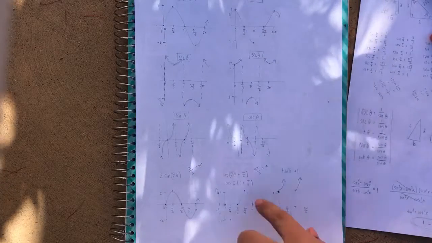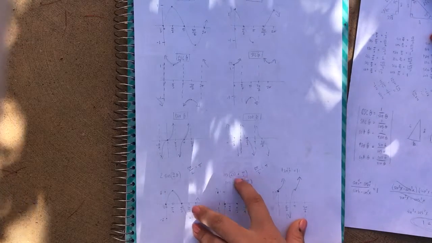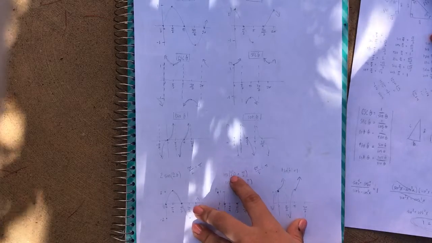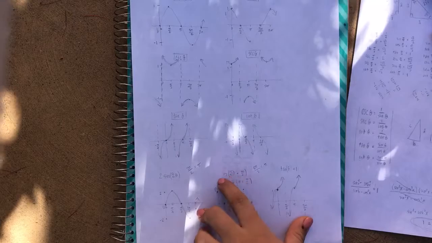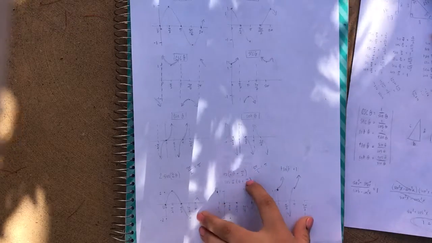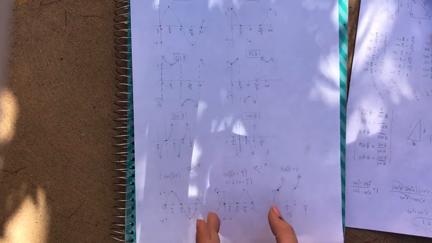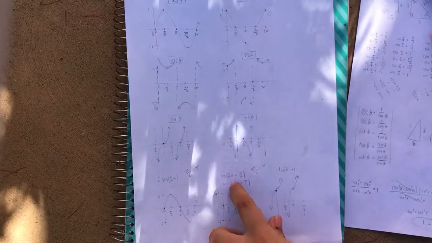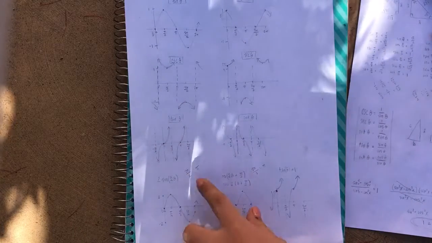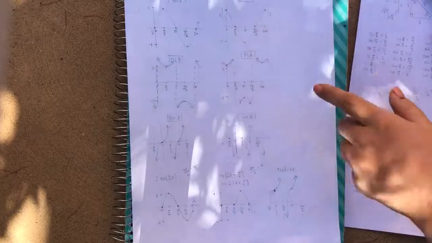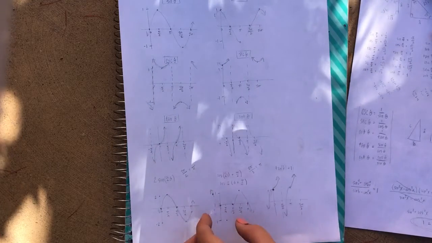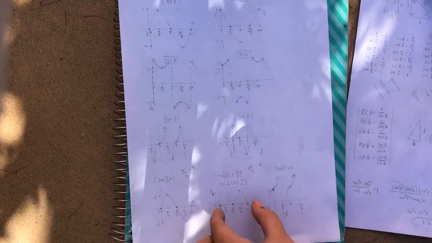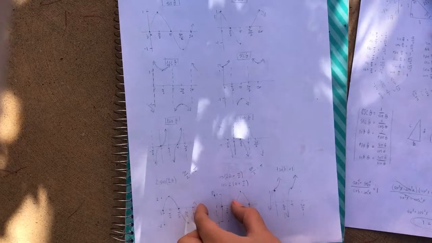And then here we have a horizontal shift and a change in period. You have to take the 2 out to get this horizontal shift. Plus pi over 4 means pi over 4 to the left, and this 2 here means that the period is going to be changed again. So 2 pi is cosine's period. 2 pi divided by 2 is equal to pi. You split it up into 4 pieces. Again, you'd graph it like normal, except you move everything pi over 4 to the left.